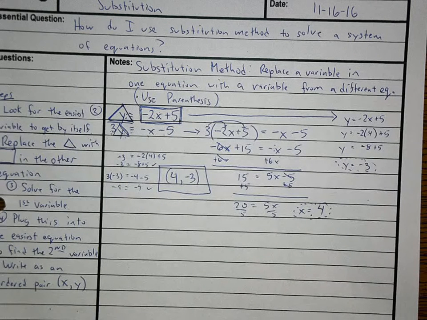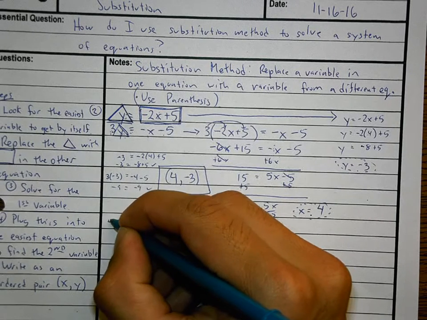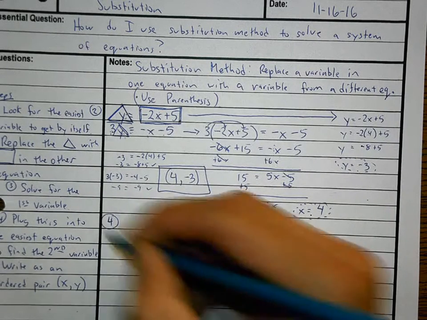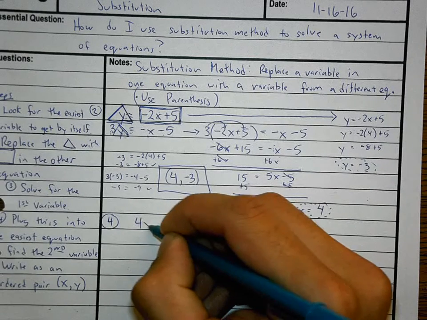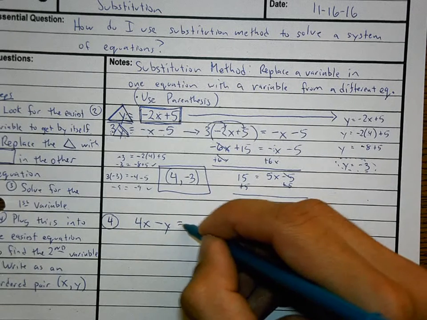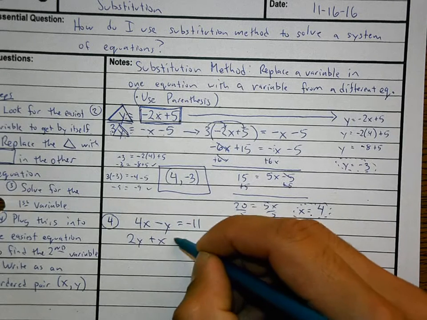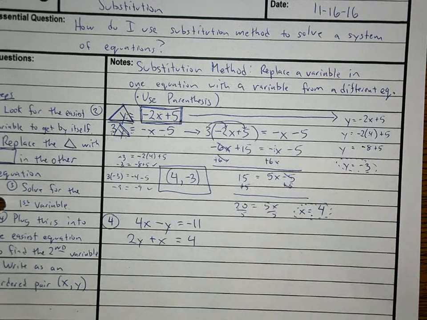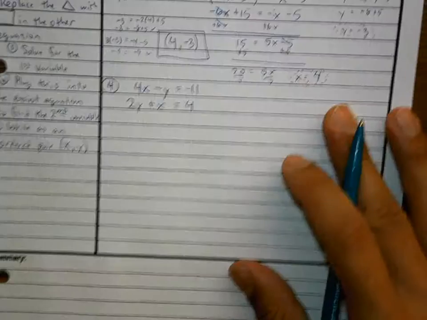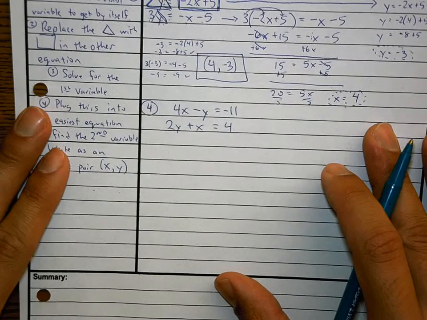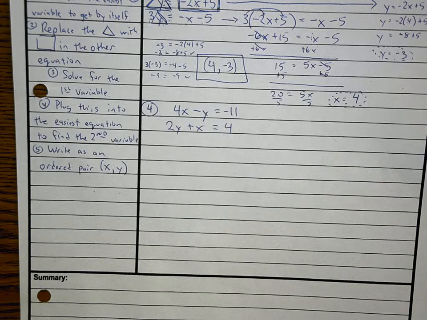Okay. I want to do another example. Let's go to number 4. This is like a next level. Number 4 says 4x minus y equals negative 11, and 2y plus x equals 4. Can't see it. Let me recenter. 4x minus y equals negative 11. 2y plus x equals 4.